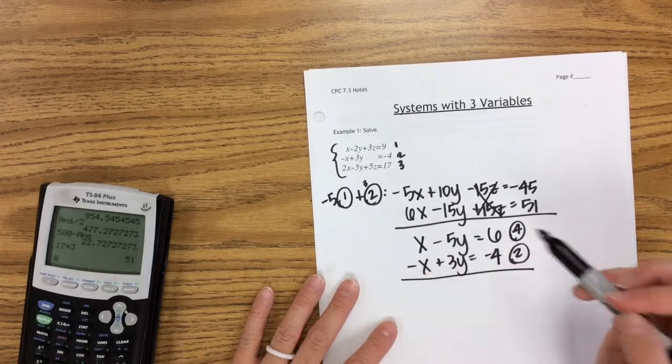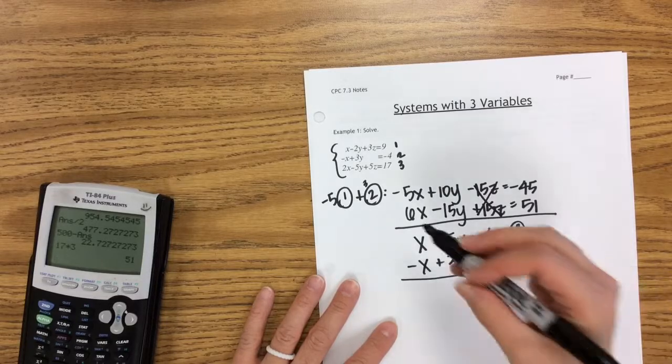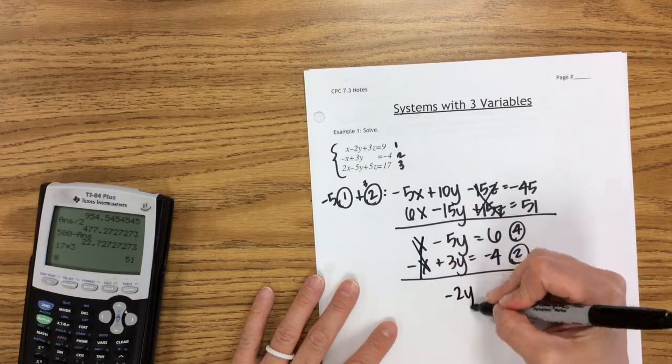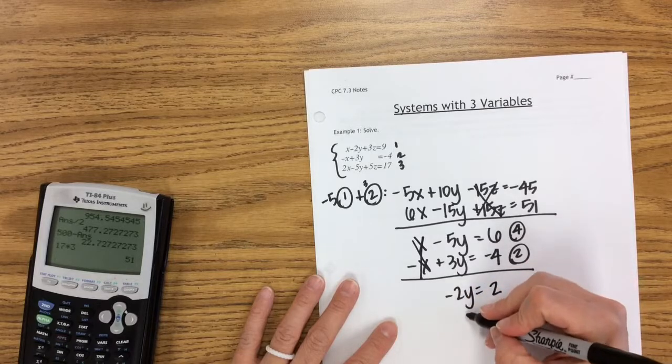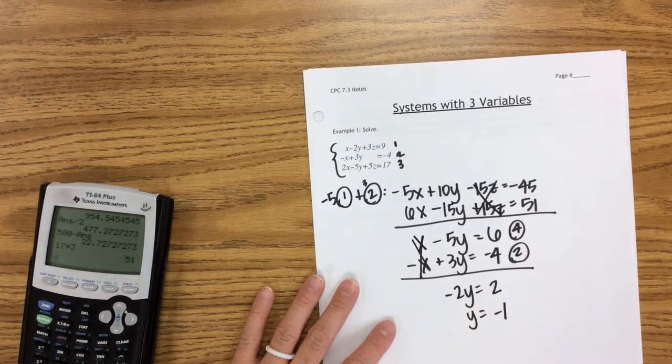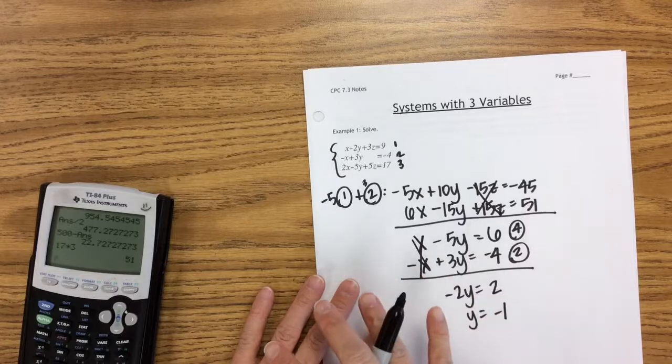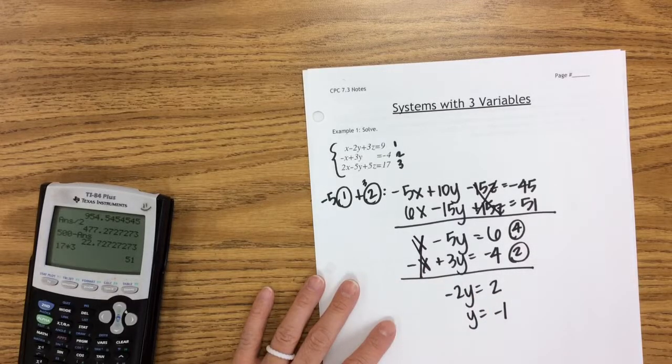This one's set up really nice. I don't have to do any adjusting because my x's will cancel. I have -2y equals 2, divide both sides by -2, and y is -1. Now I need to work backwards to find my other answers.